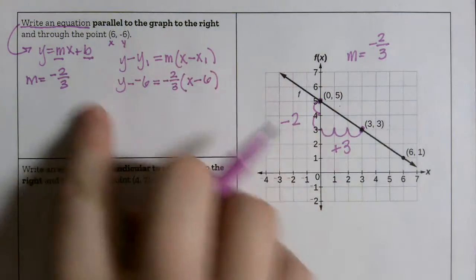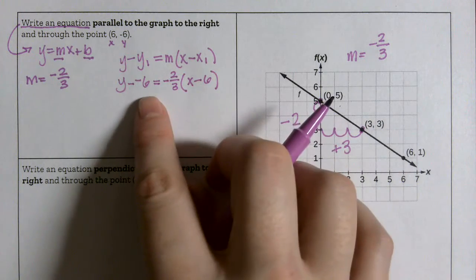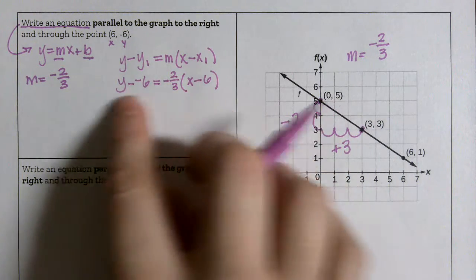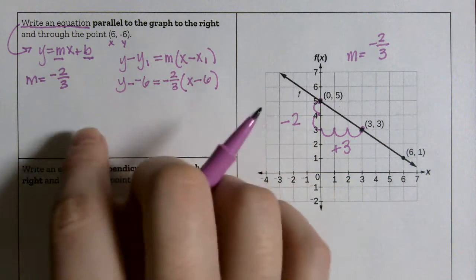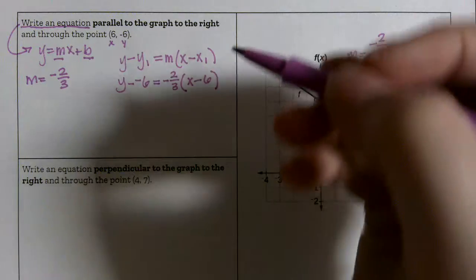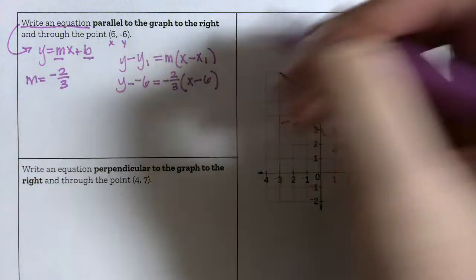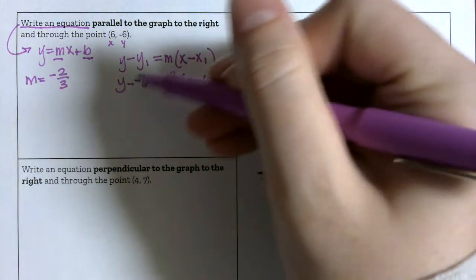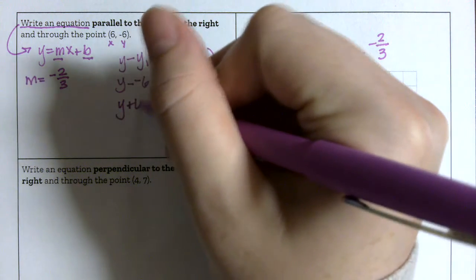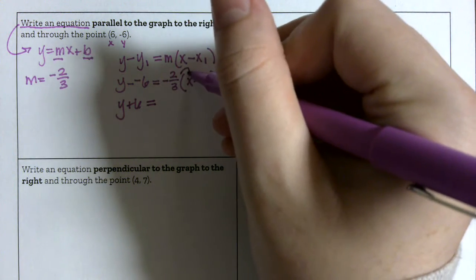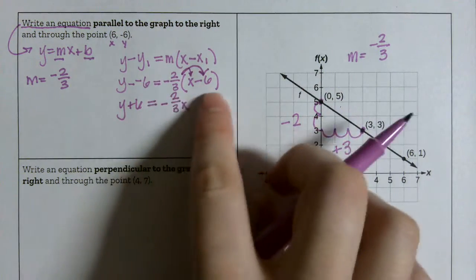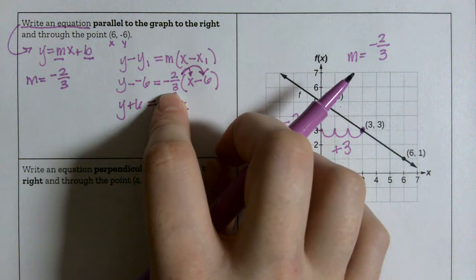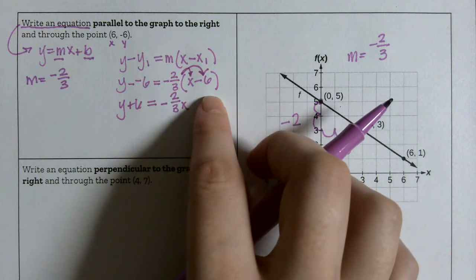So now I have this plugged into point slope form, and the reason that I like point slope form is because once you simplify this, you have your answer. You don't have to plug m and b back in. You're just done. So I'm going to simplify by turning this into a plus sign. So y plus 6. And then distribute. You can do your fractions in a calculator, so you can type in negative 2/3 times negative 6.